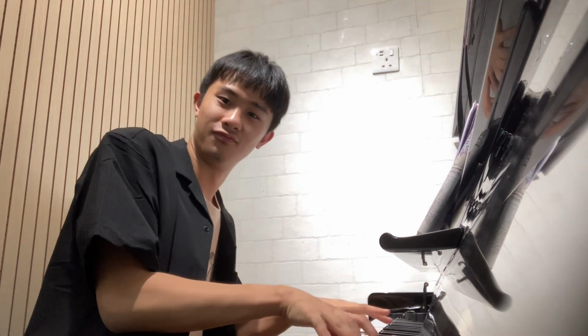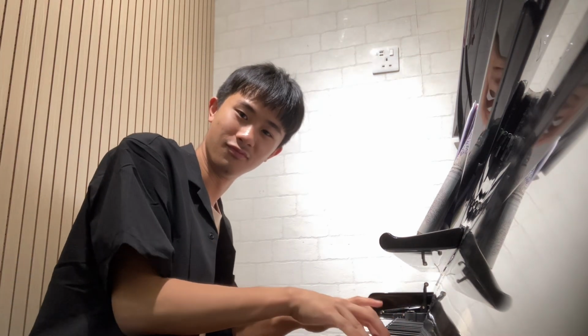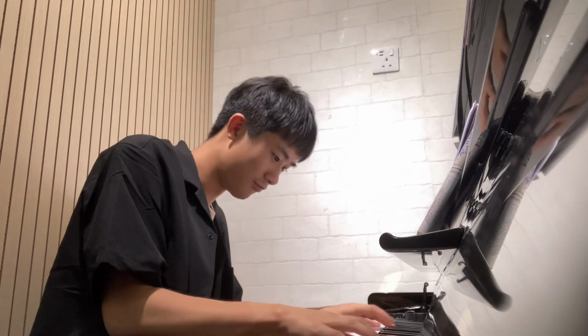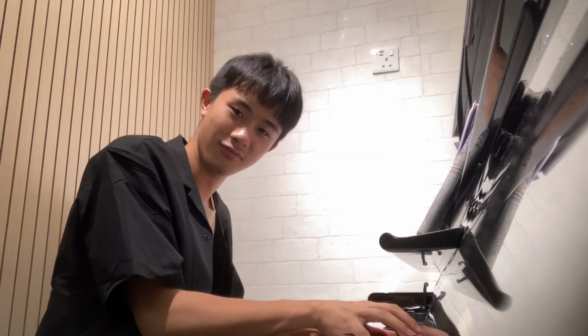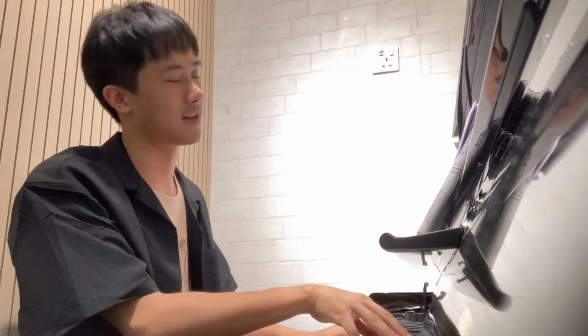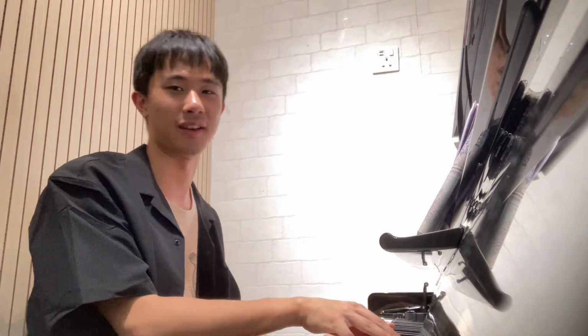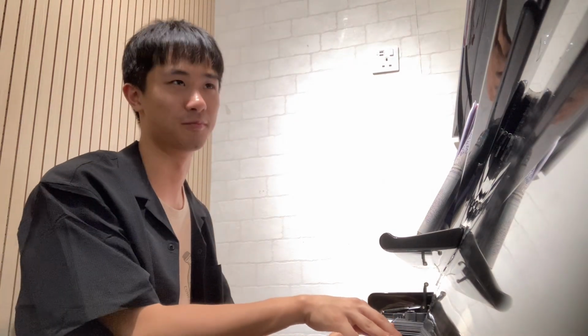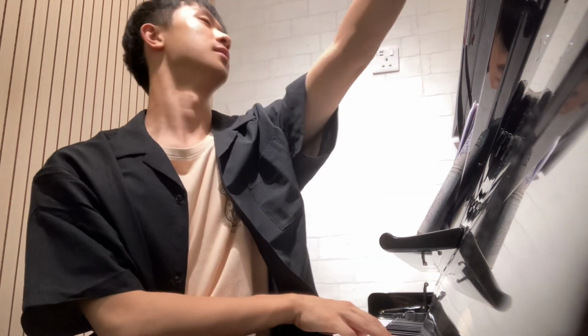Okay, so let's go for Pachelbel's Canon in D. It's a classic. You definitely have heard of it, even outside of weddings probably. Also, I don't have enough time, so I'm looking at my clock.